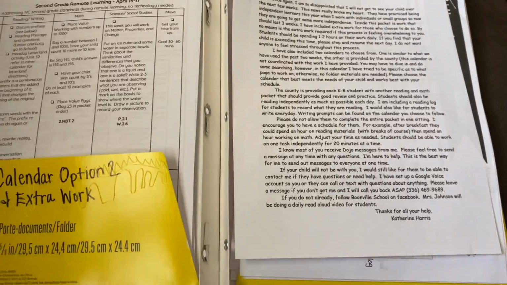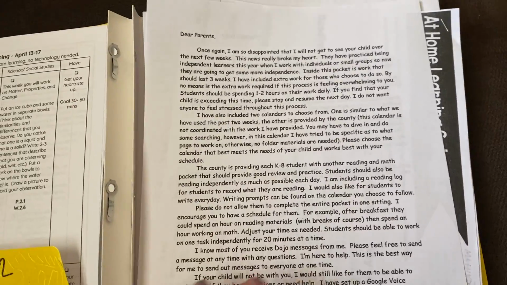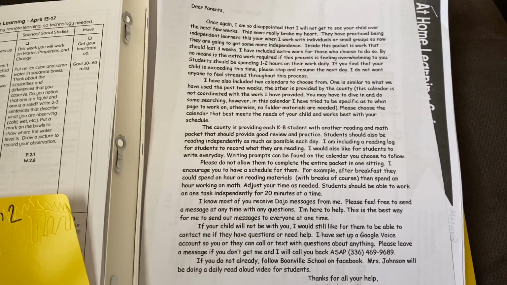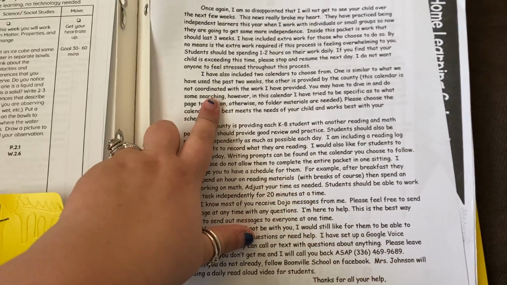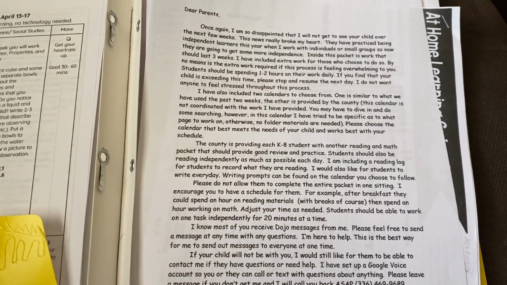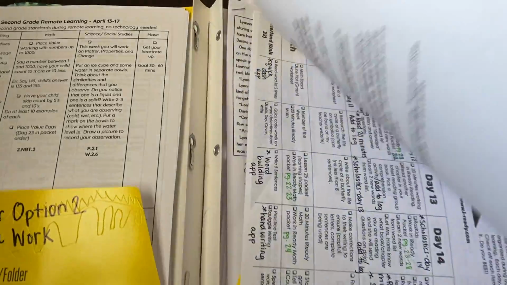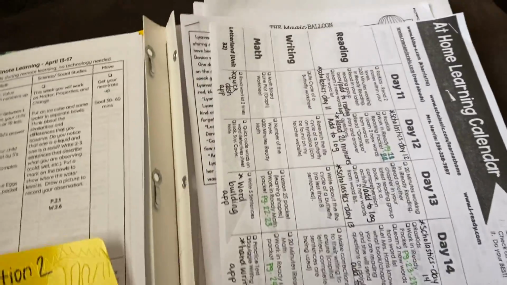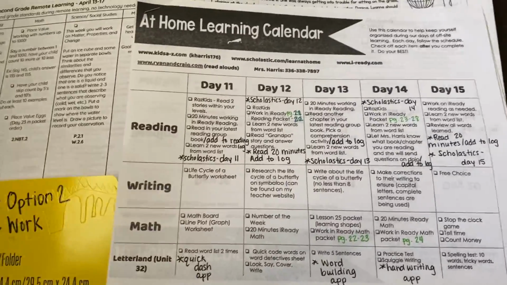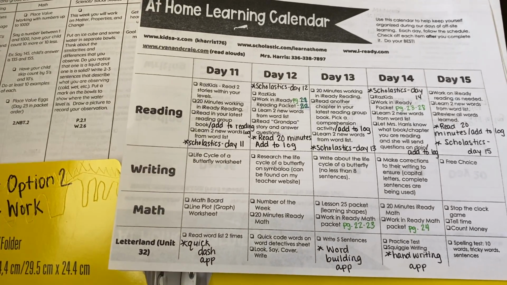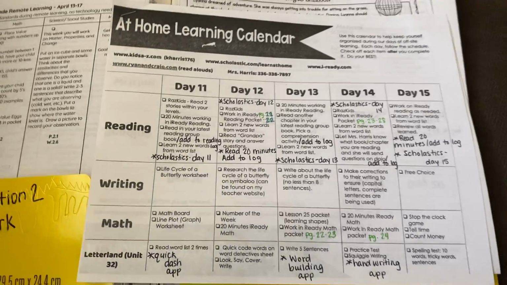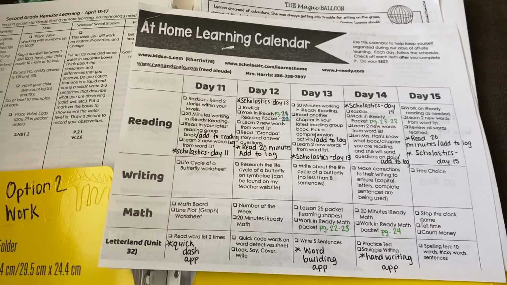When you first open up the folder, you see a letter, and it's pretty much the same thing that I put in here the first time with just a little bit more information. But the second paragraph really talks about choosing the calendar that works best for you, your child, and your schedule. So if I move this, I see the original calendar. This starts off with day 11, considering we just did days 1 through 10 prior to spring break. I've already made a video to walk you guys through this calendar.